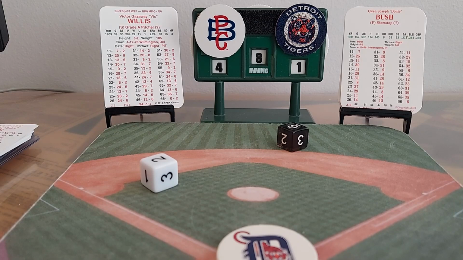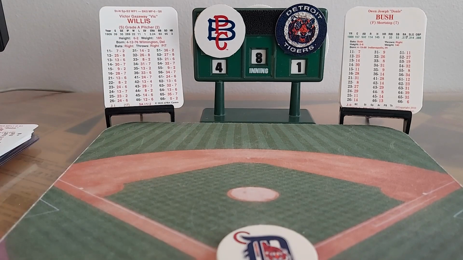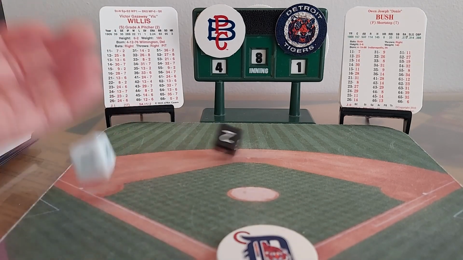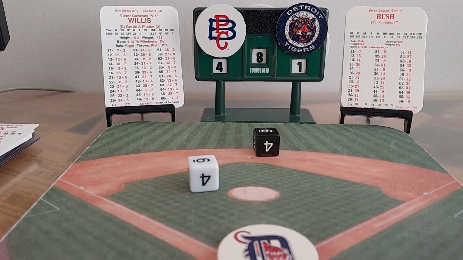Donnie Bush, 6-2 is a 23. That will be an error or a rare play randomizer re-roll. 51 sends us to number 40. Foul ball. 6-6 roll for Donnie Bush. Long drive to right center field between Leach and Wilson. Gets to the wall, and Bush gets to second base with a double.